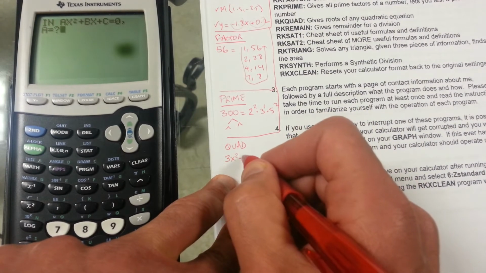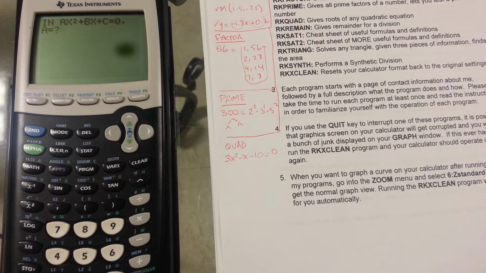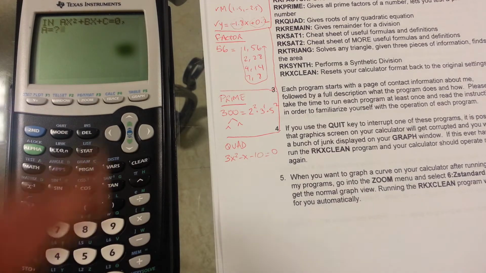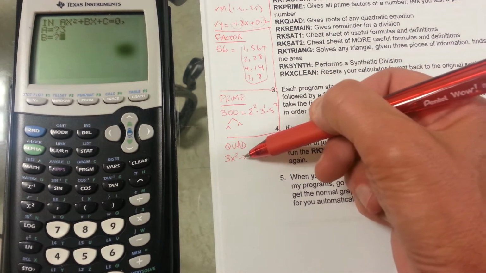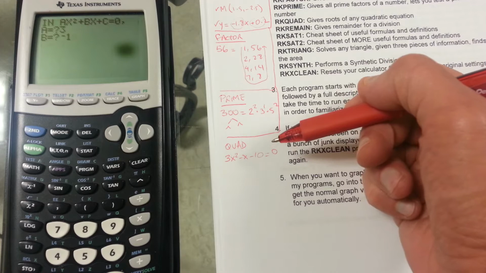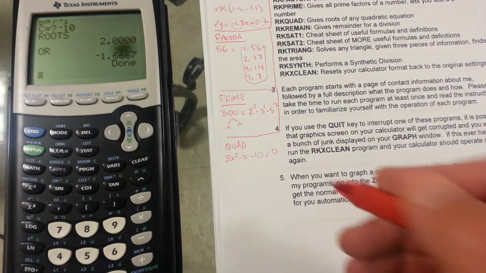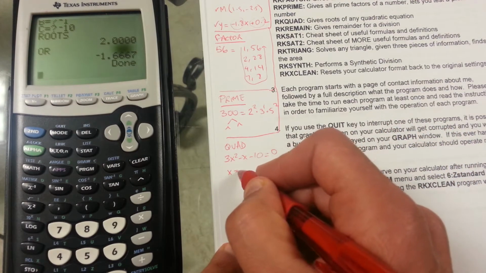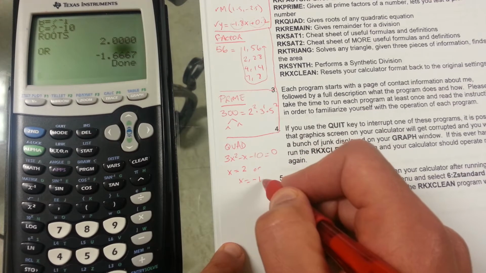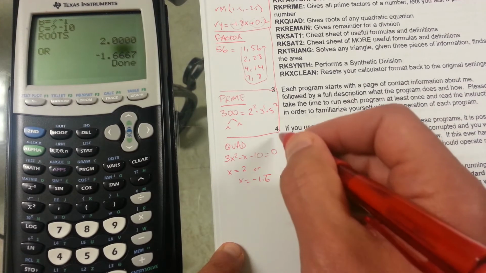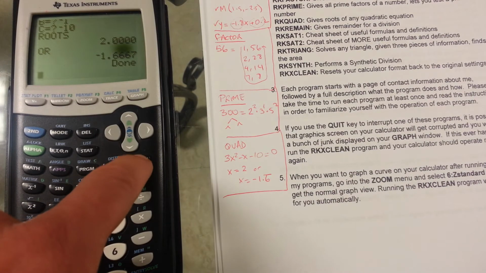So let's say I have 3x squared minus x minus 10 equals 0, and I want to solve this for the values of x. So it says what's a? That would be 3. B is the coefficient of x, or negative 1. Don't forget the negative sign. And c is negative 10. So there's the roots of my equation. X is equal to 2, or x is equal to negative 1.6 bar. So that's what the quad program does. Okay, I'm going to clear this now.